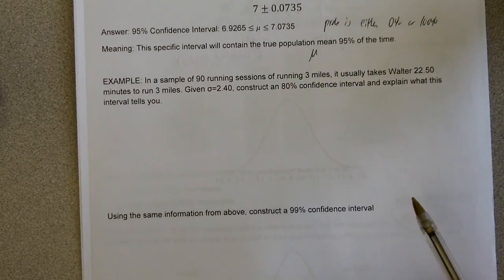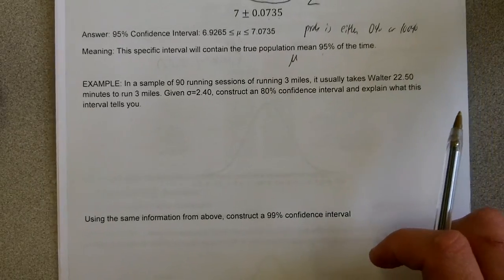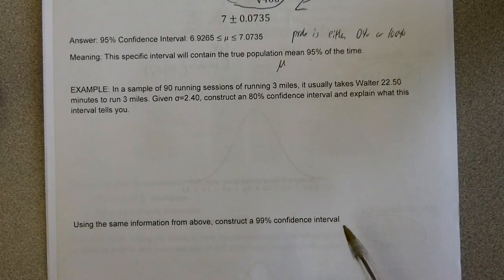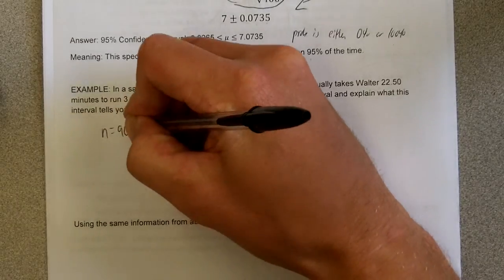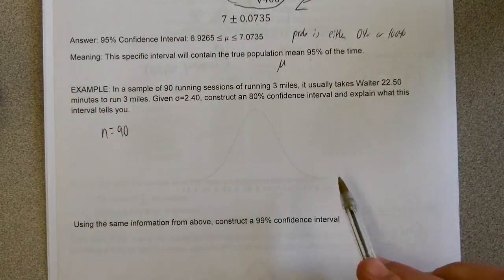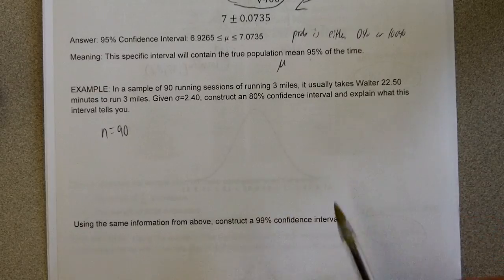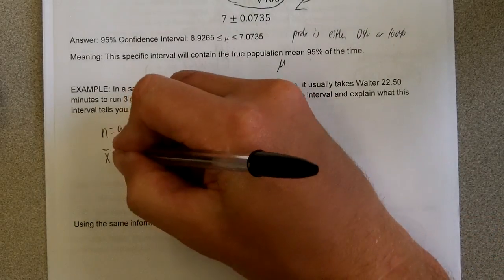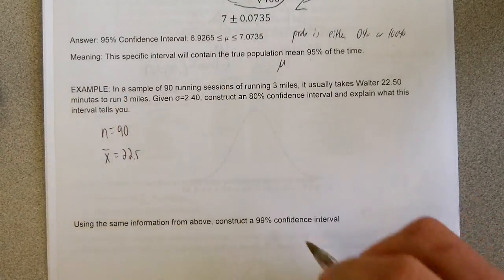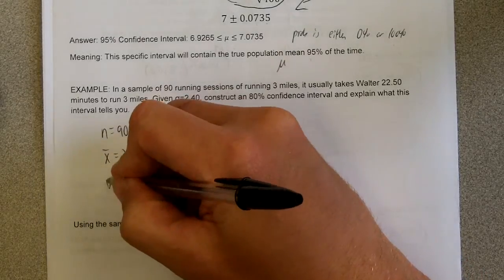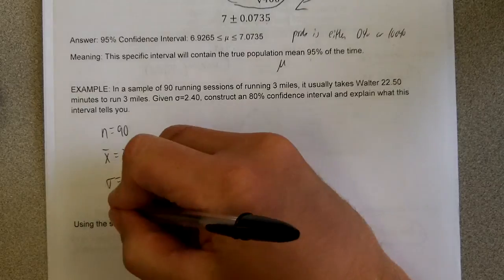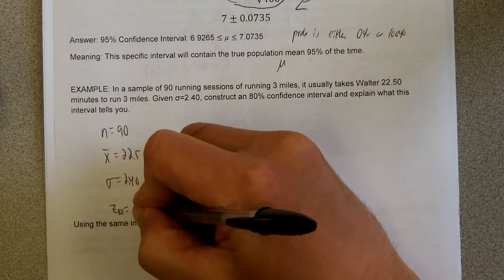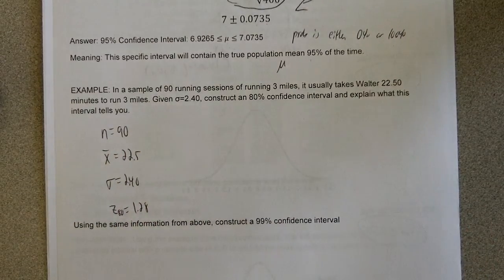Okay, so going to the next example. Again, just making sure you can see everything. In a sample of 90 running sessions, so if we just go through and list everything of importance, of running 3 miles, it usually takes Walter 22.5 minutes to run 3 miles. So that would be his sample mean, 22.5. Given sigma is 2.40, construct an 80% confidence interval. So here, your z sub 80 would be 1.28.